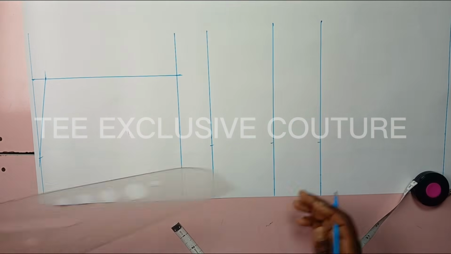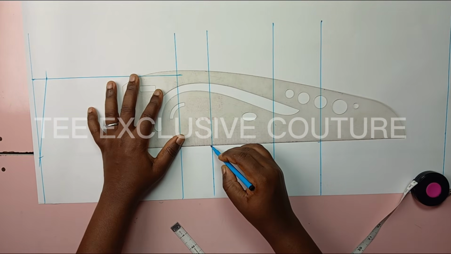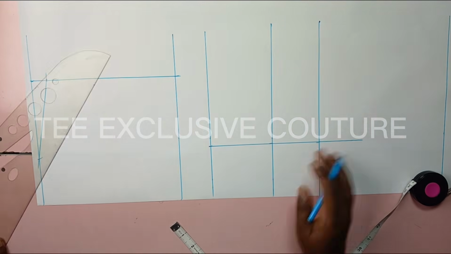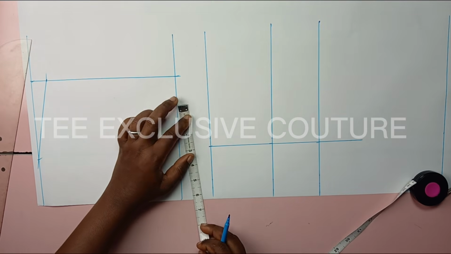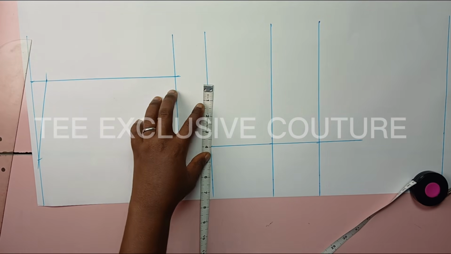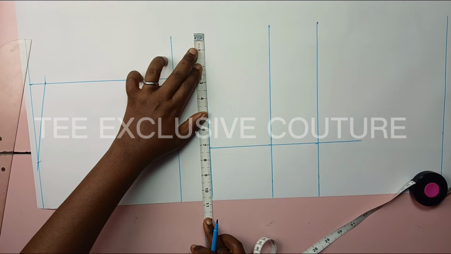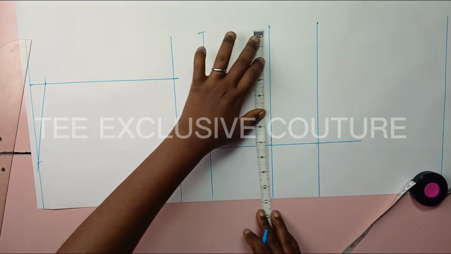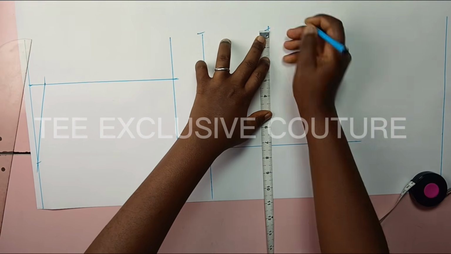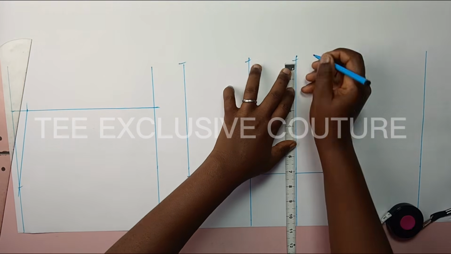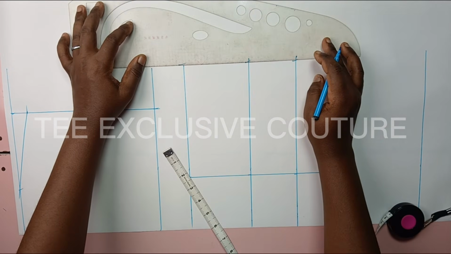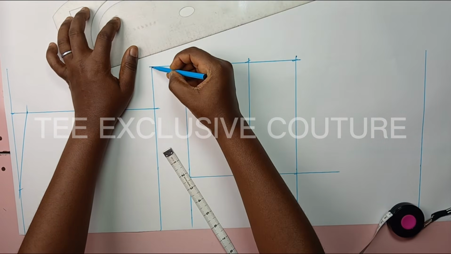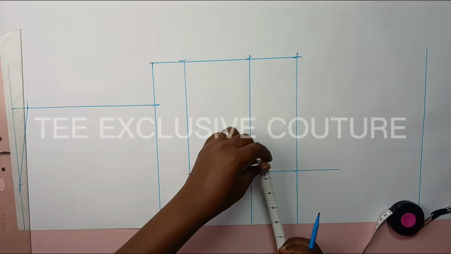You mark it on the bust line down to the waistline, and extend down a little bit for the dart. So you input your bust measurements. I'm using the bust allocation method, so my front bust is different from the back. So I'll mark my bust measurement on the bust line to the waistline. So the difference we have here is what I'll be using as my dart allowance.